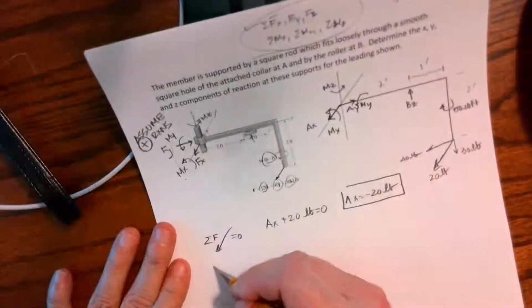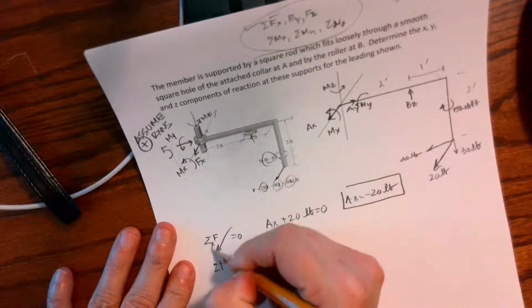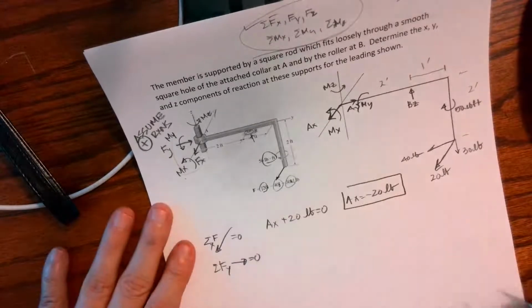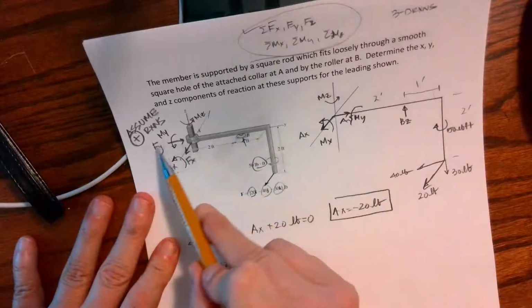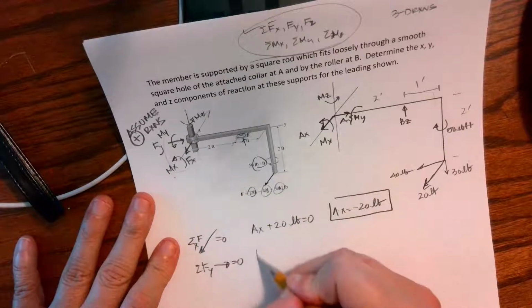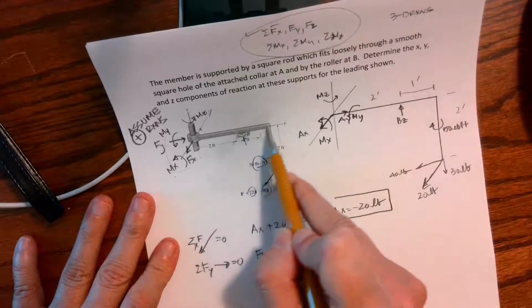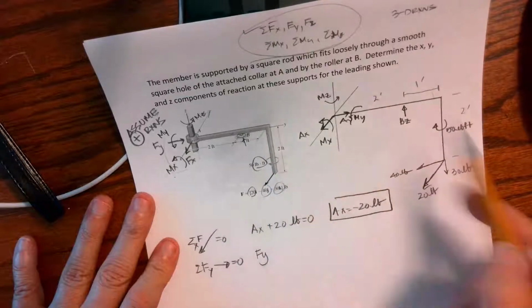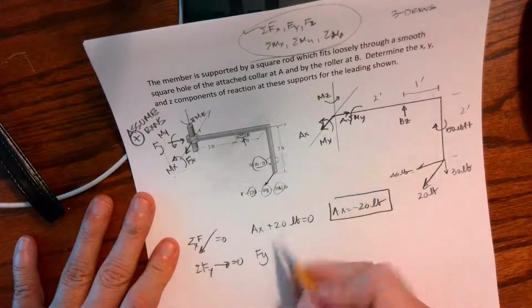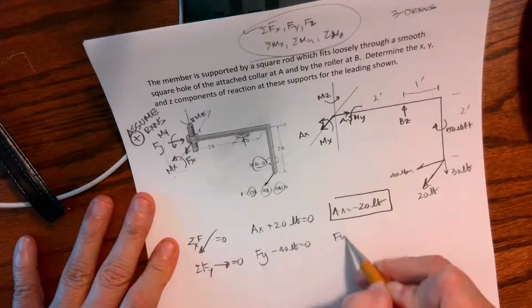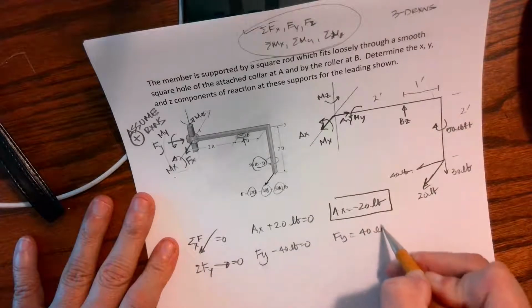Now I'm going to sum forces, oh, I forgot to put an X. We're going to sum forces y, where to the right is positive. I look at my system and I have an unknown force y here at A, and I go around. Negative 40 pounds. So force y is positive 40 pounds.